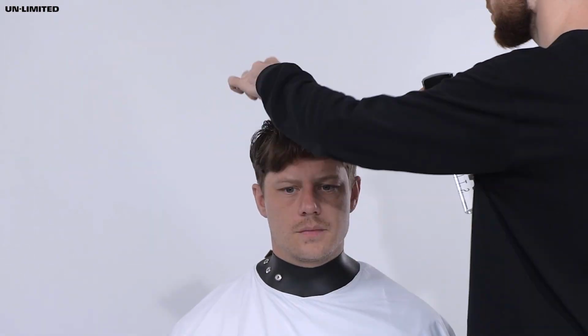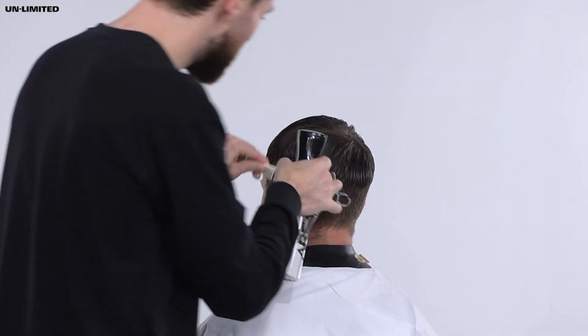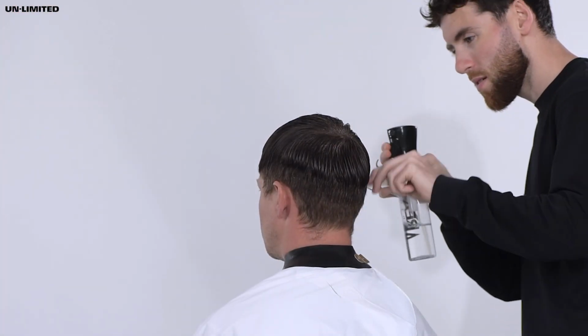I started this haircut by assessing and analysing the fix factors, as well as taking my client's preferences and lifestyle into consideration. This will help me reverse engineer the haircut in an efficient and effective manner.